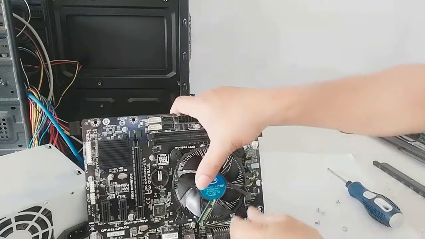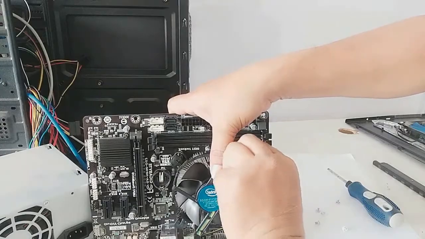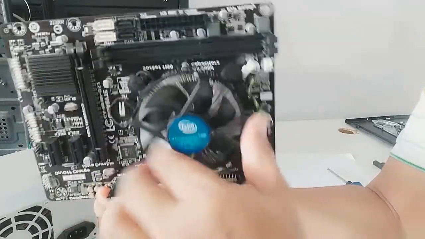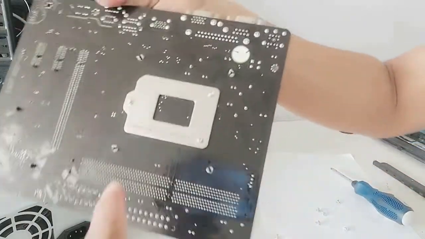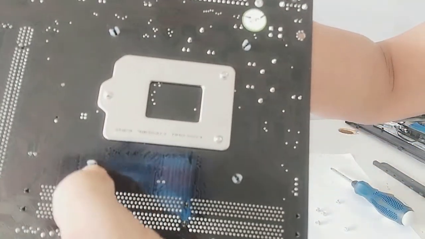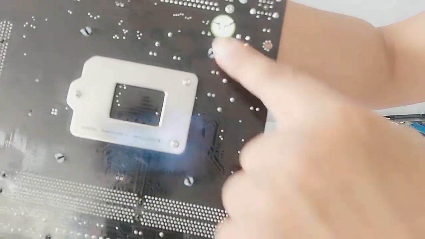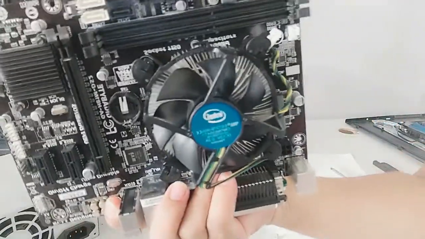That's when you check that the heatsink is firmly locked in the motherboard. Have you noticed that the black one is now at the level of the white plastic? That is an indication that the heatsink is properly locked in your motherboard.